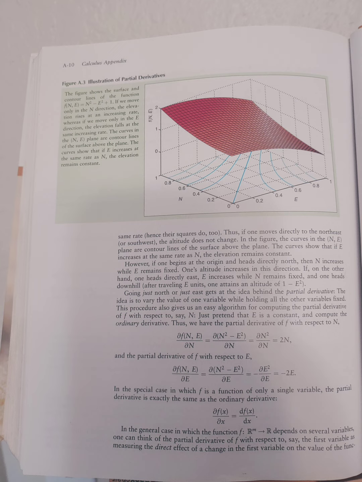The slope of this function at a point is a little more complicated to define than the slope of a function with a single argument, because the slope of the function at a point now depends on direction.